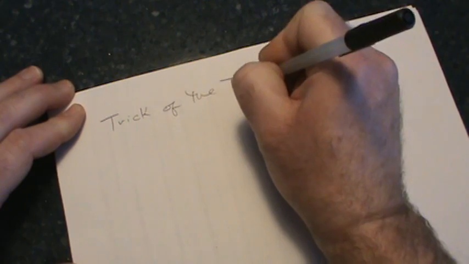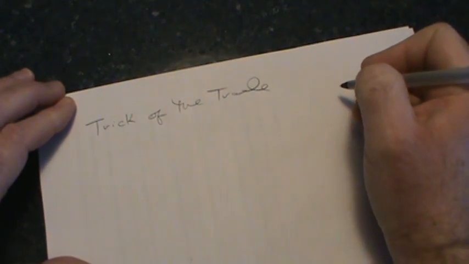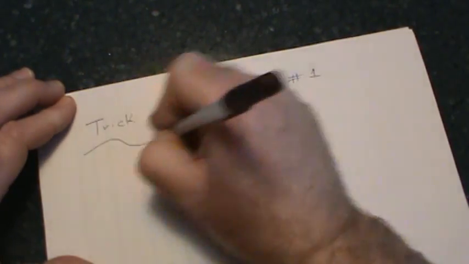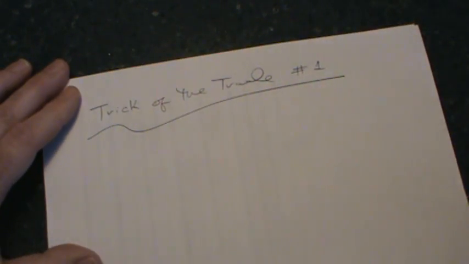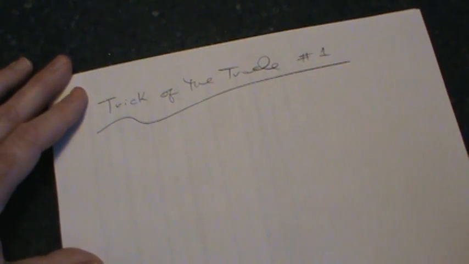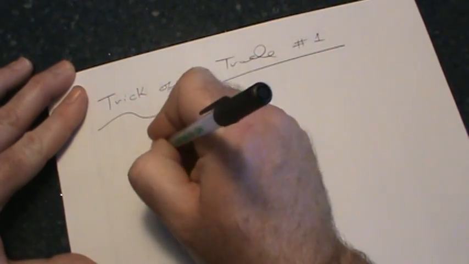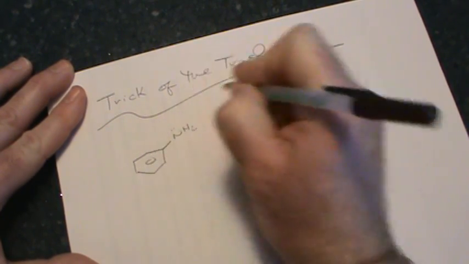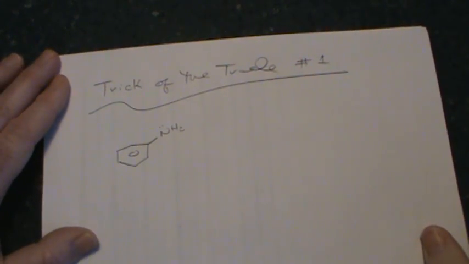And by detail, I mean we want to get a little bit more sophisticated. And in order to get a little bit more sophisticated, we need to learn a few tricks of the trade. Trick of the trade number 1. One of those groups that I just told you is a powerful activating group is the amino group.